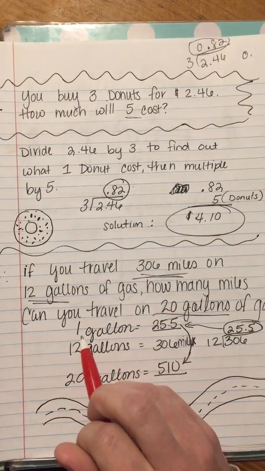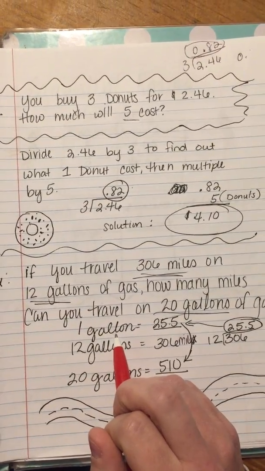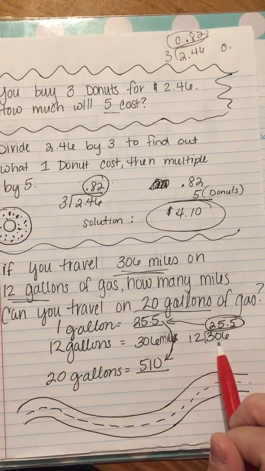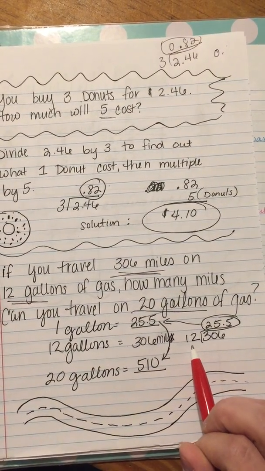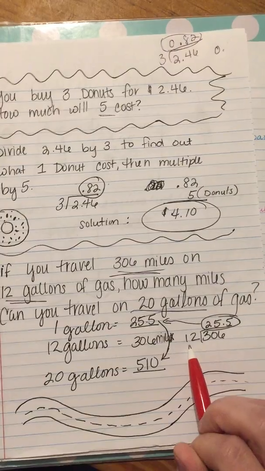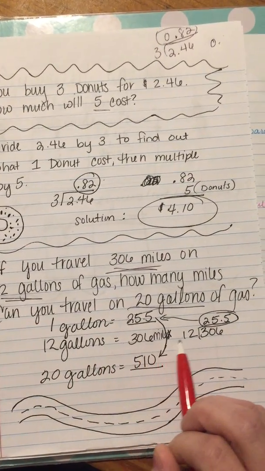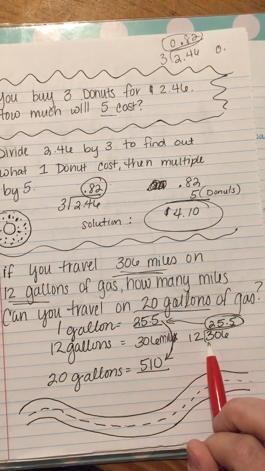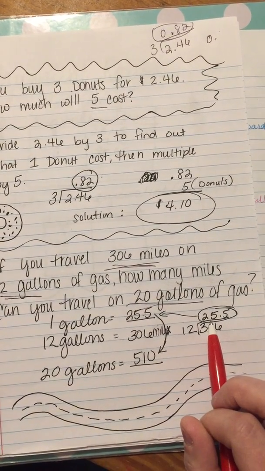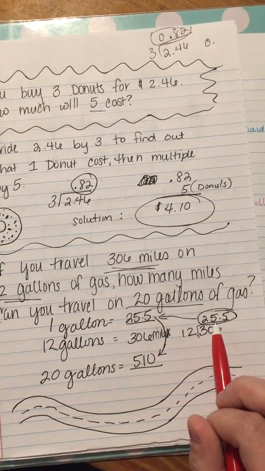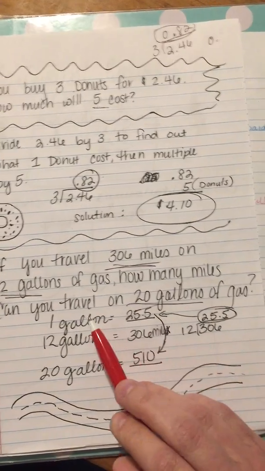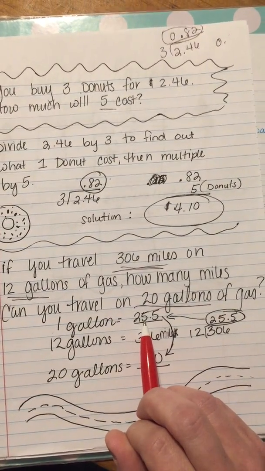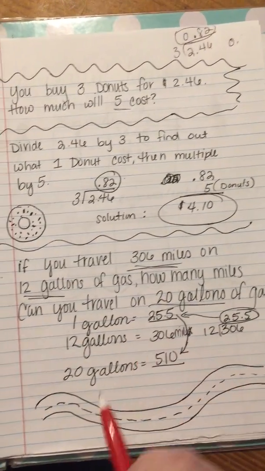So how we can figure that out is we're going to say, what is 1 gallon? Well, let's go over here off to the side. We know 306 miles on 12 gallons because we just figured that out right here. And using your calculator, you'll be able to figure that out, and that's going to be 25.5 miles. So we know for every 1 gallon, we can go 25.5 miles.